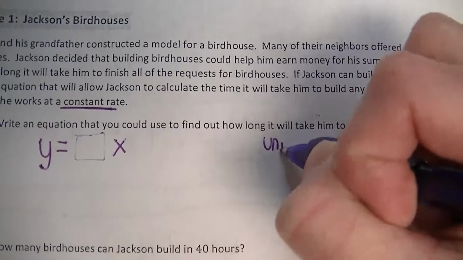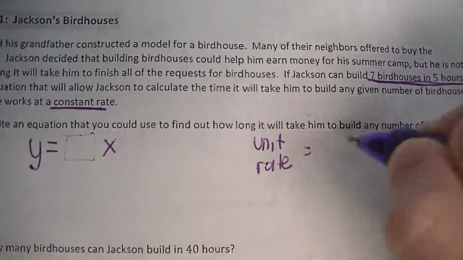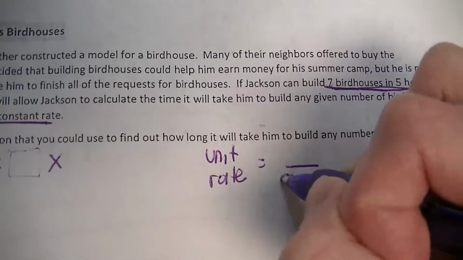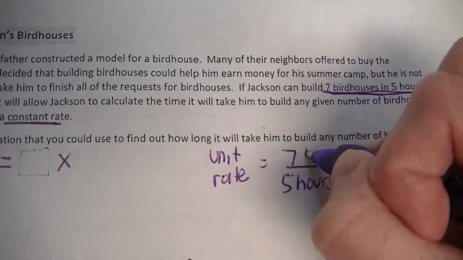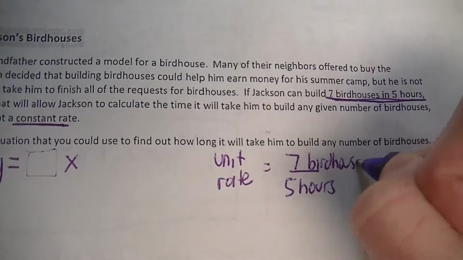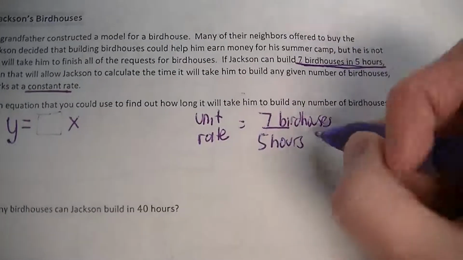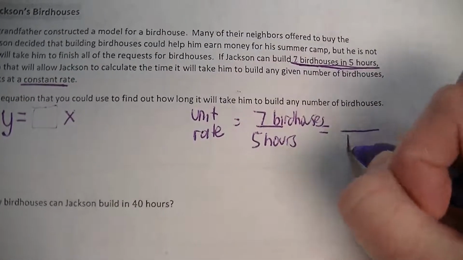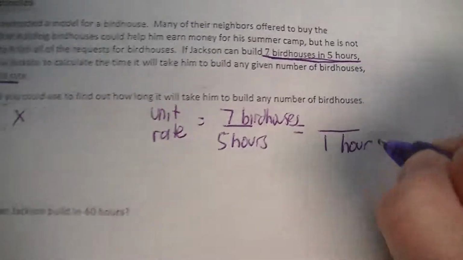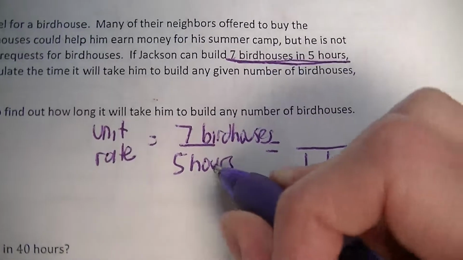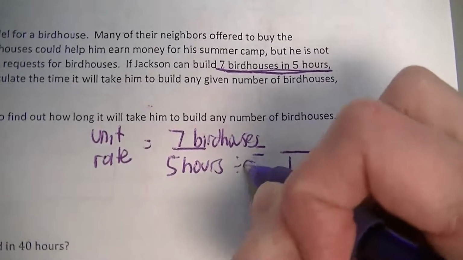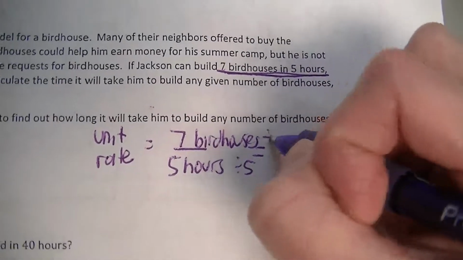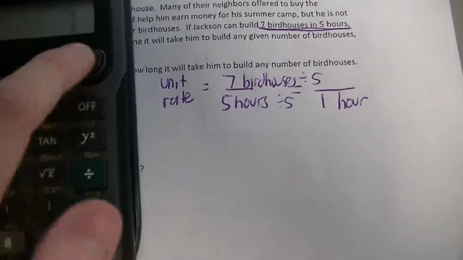So let's go ahead and find that unit rate. We would like hours in the denominator, and then the 7 birdhouses on the top, which would be the numerator. So that right there is just the rate to find the unit rate. Let's go ahead and set up a proportion to set up the equal fractions right here. And to go from 5 to 1 using multiplication or division, you'd have to use division. It'd be 5 divided by 5, because 5 divided by 5 is 1, so you have to go 7 divided by 5, okay? And when you go 7 divided by 5, you're going to get a fraction or a decimal.